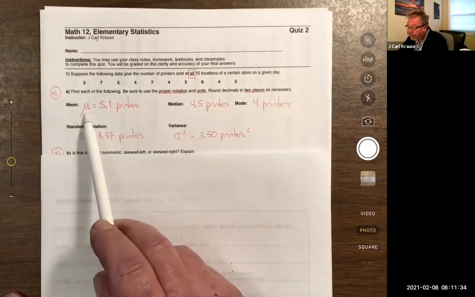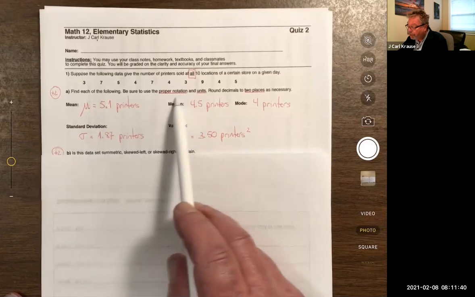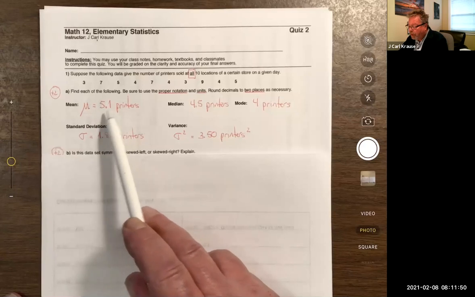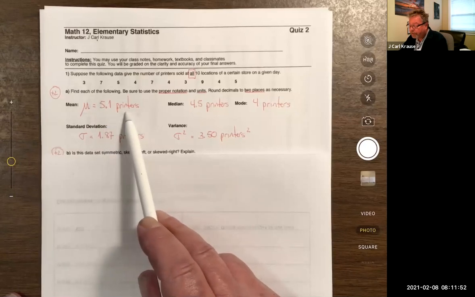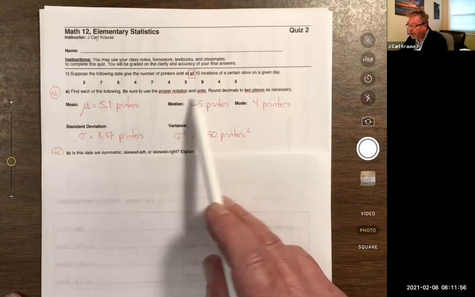So the correct notation, or the proper notation for the mean, is mu. That needs to be there. So when it says be sure to use proper notation, we need that there. If we are treating these 10 numbers as a sample, this would switch to X bar. And then 5.1 what? Printers. That's the proper units. Be sure to use proper notation and units.